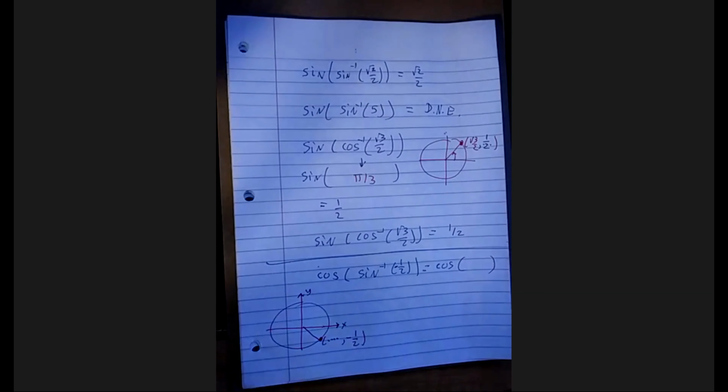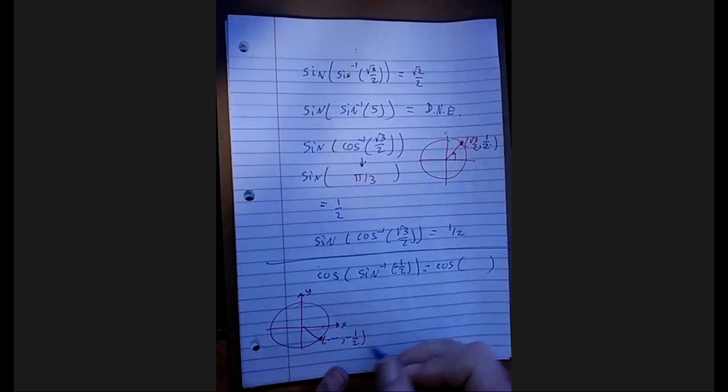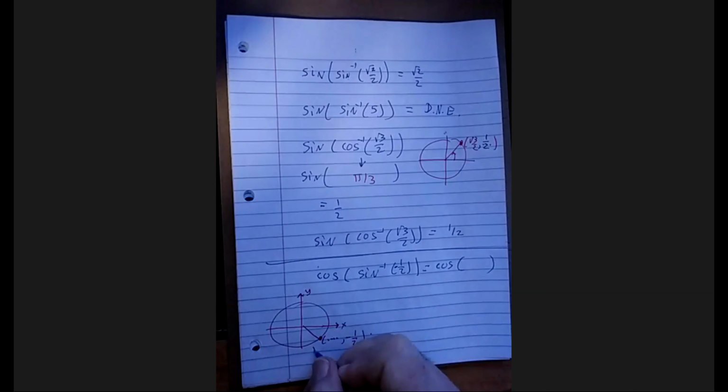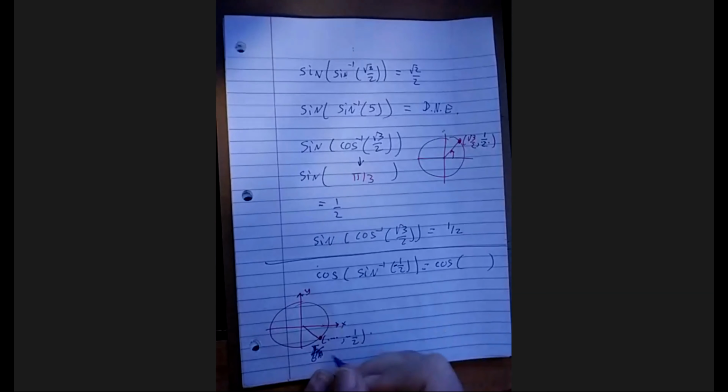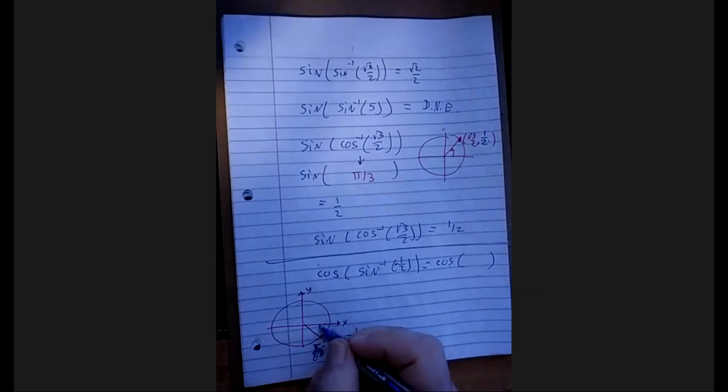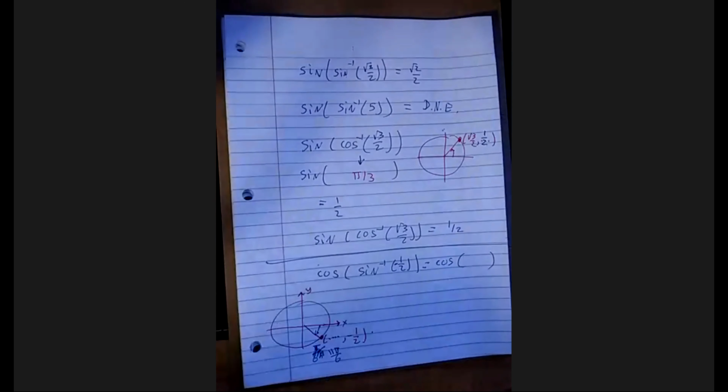11 pi over 6. Oops, I don't know why that's there. Let's try it again. That guy. But we don't call it 11 pi over 6, although it is.